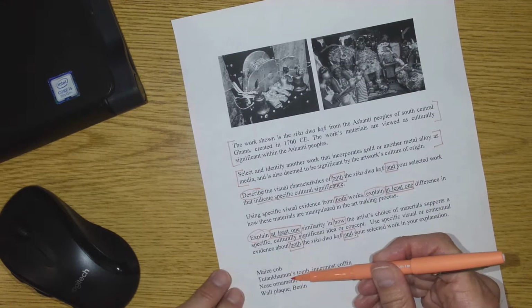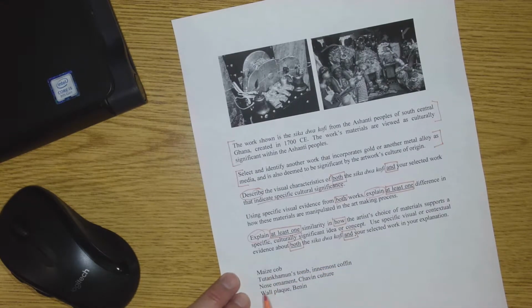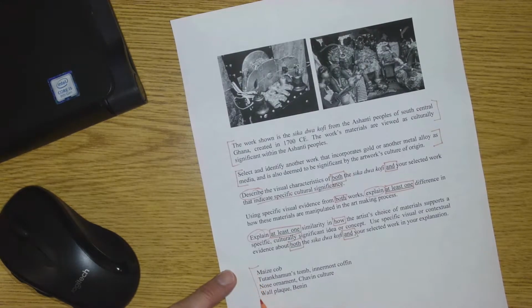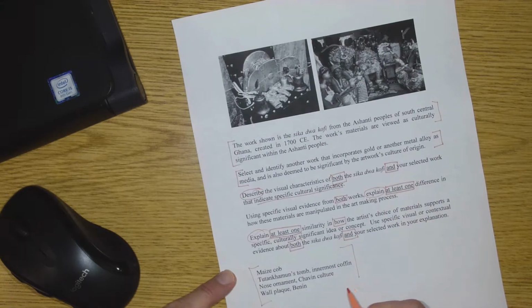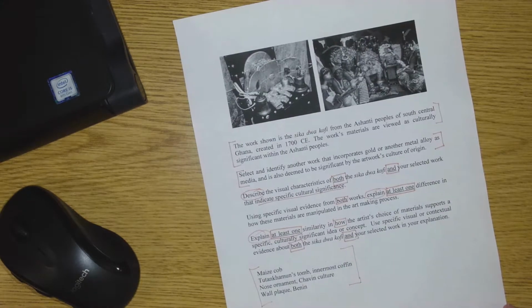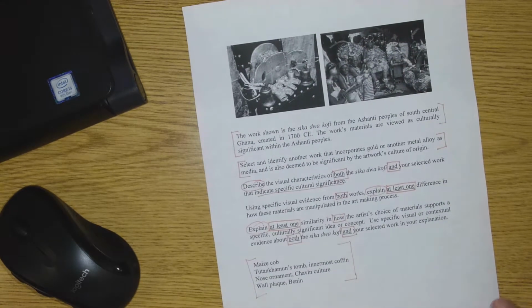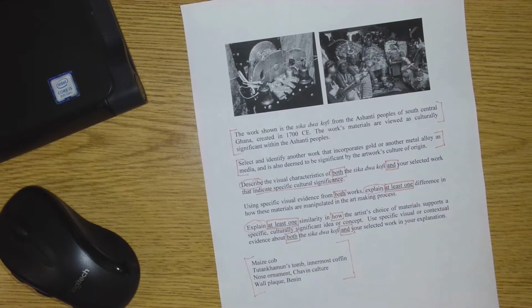And we could do that with any of our suggested pieces down here. The Maze Cob, Tutankhamun's tomb, innermost coffin, the nose ornament from the Chavan culture, and the wall plaque from Benin City that features the Oba in attendance, right? Those are your suggested ones there. So I guess we could go off list with a couple of other suggestions. We have a lot of artworks that are made of metal alloys, right? Brass, bronze. There's all kinds of things that we could talk about there, but we'll move ahead for now. Describe the visual characteristics, selected work, special cultural significance.